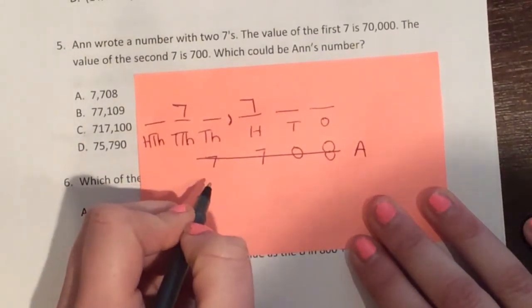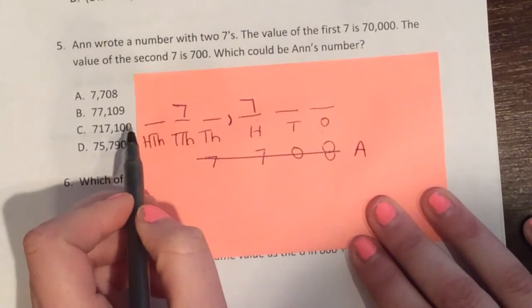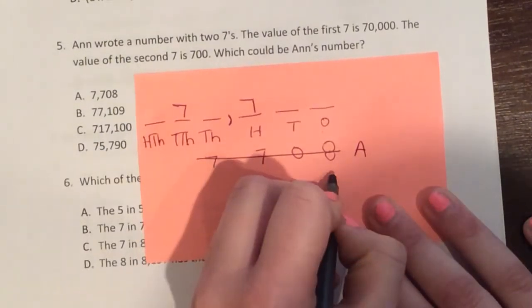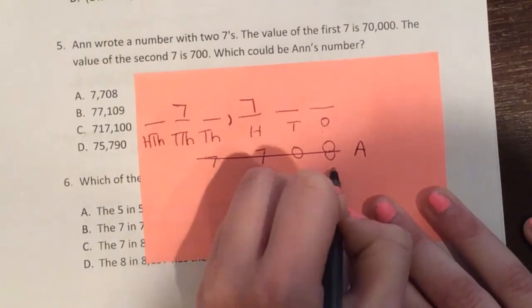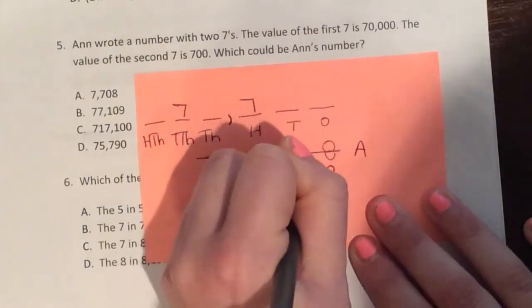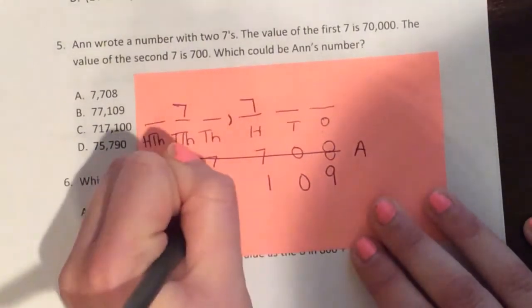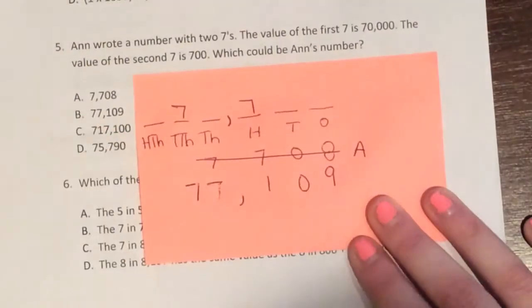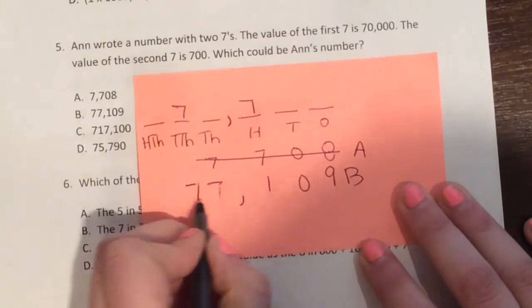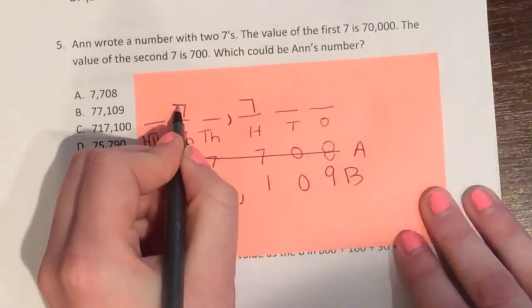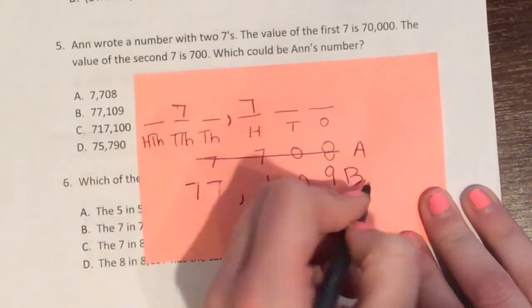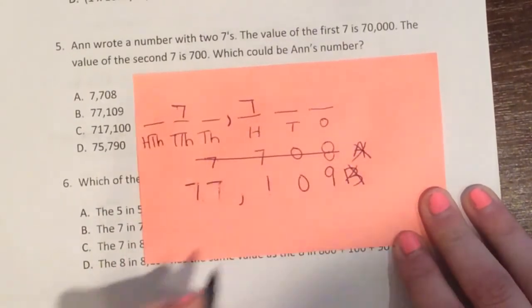Now I'm going to look at B, 77,109. And if it helps your student to go ahead and start with the ones place and write, then that's fine too. They can write 9, 0, 1, 7, and 7, okay? And that's answer choice B. Now my 7 matches in my 10,000s place, so we're good to go there, but it does not match in my hundreds place, so B is not an answer.